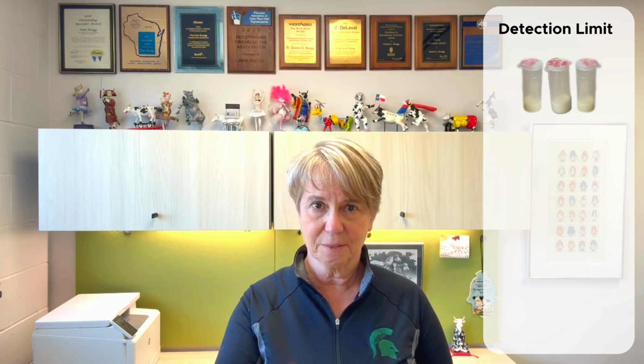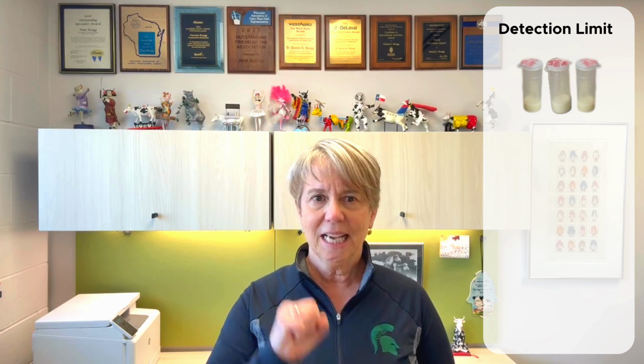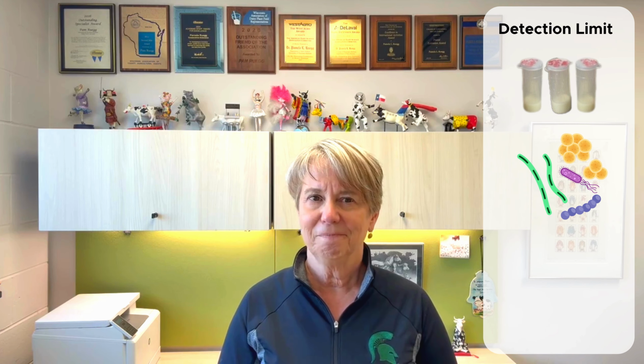Now, to understand how to interpret these samples, there's a few things we have to think about. First of all, what is the detection limit? By detection limit, I mean, if we have a milk sample that we take from a quarter that has mastitis, and we take it to a lab, how many bacteria have to be in that milk sample in order for us to detect it?